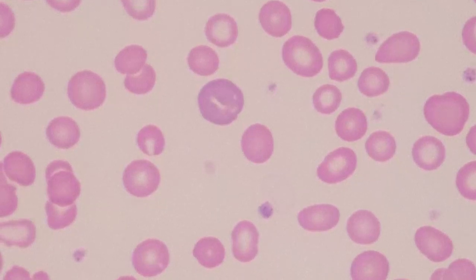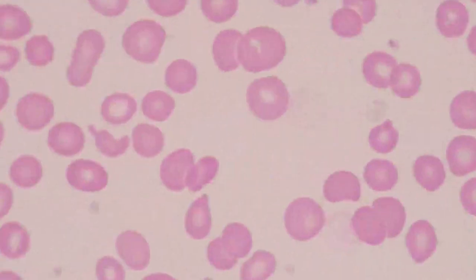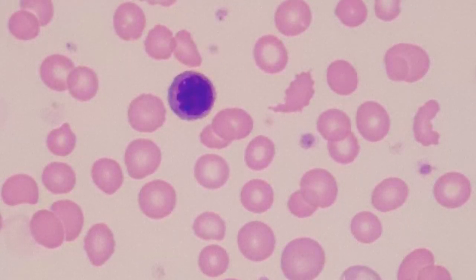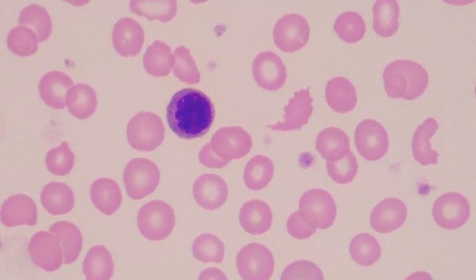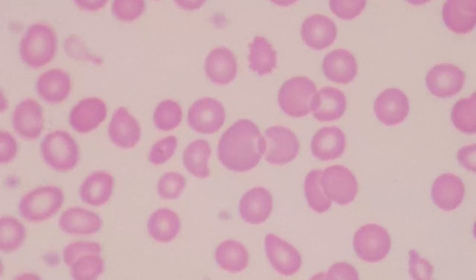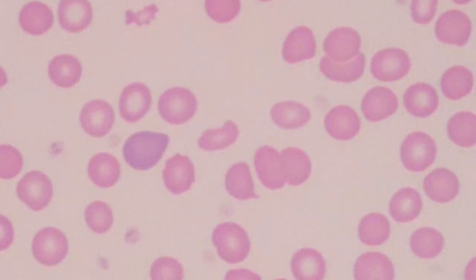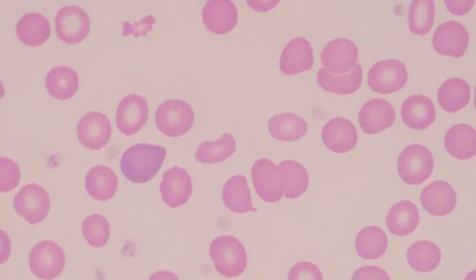Now, another thing kind of interesting here is we have a nucleated red blood cell. Those are something that you don't normally see on the peripheral smear and that you would put on your differential report. Okay, the last thing that maybe is of interest on this slide, let me find a good field here.